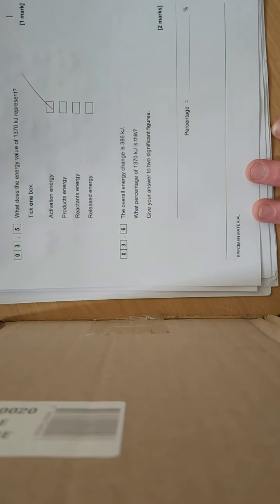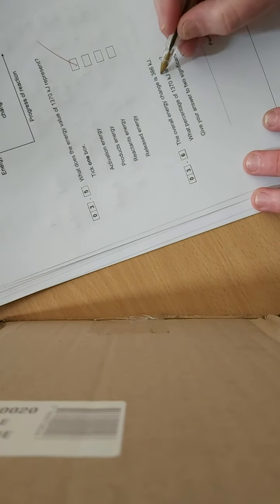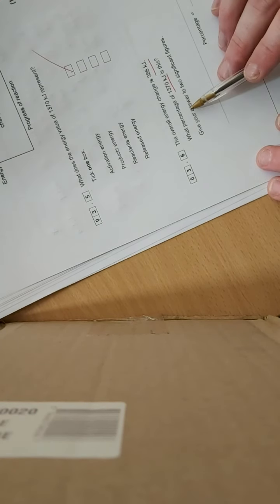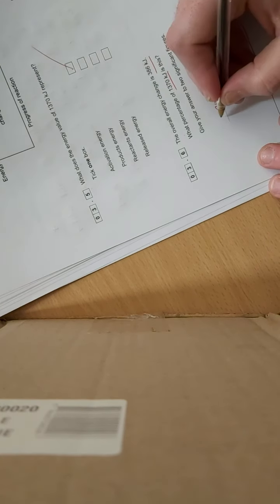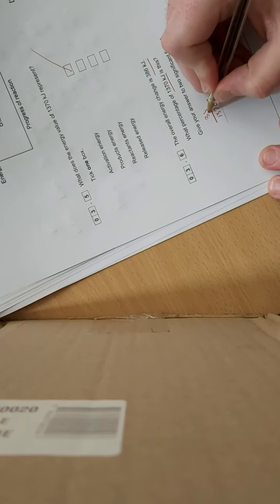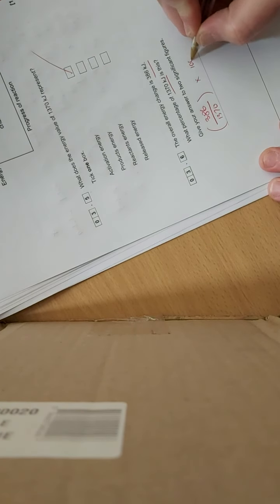Then underneath here, this one, I remember a few people were asking me in lesson about this one. So doing a percentage. Percentages is something you can be asked to do on GCSE quite a bit. For this question, it says the overall energy change is 386. What percentage of 1370 is 386? So if you're asked to take a percentage of something, 1370 is going to go at the bottom, okay? You divide the number here by that number, and then you times it by 100. In this case, that's going to give you 28%, okay?